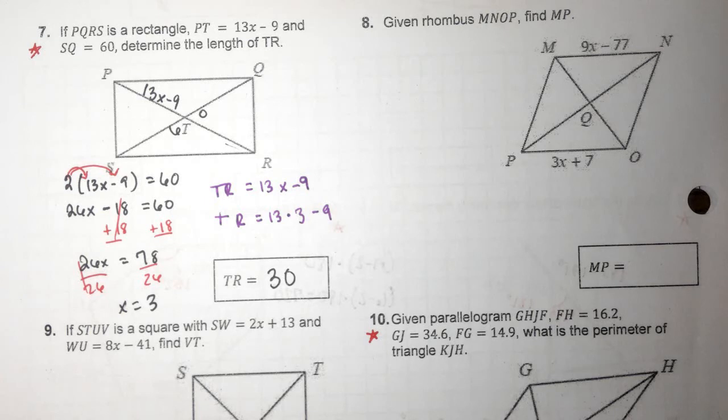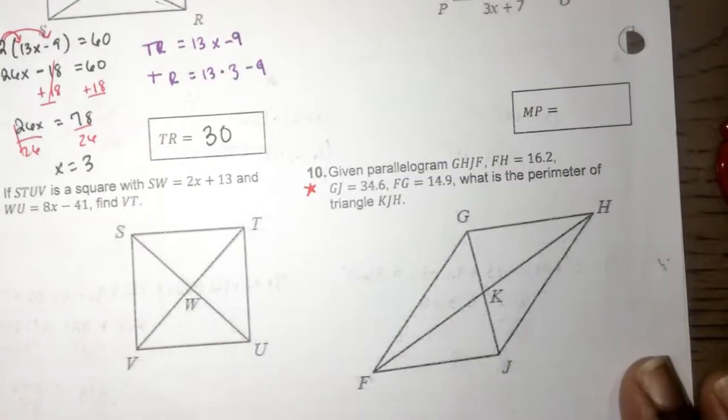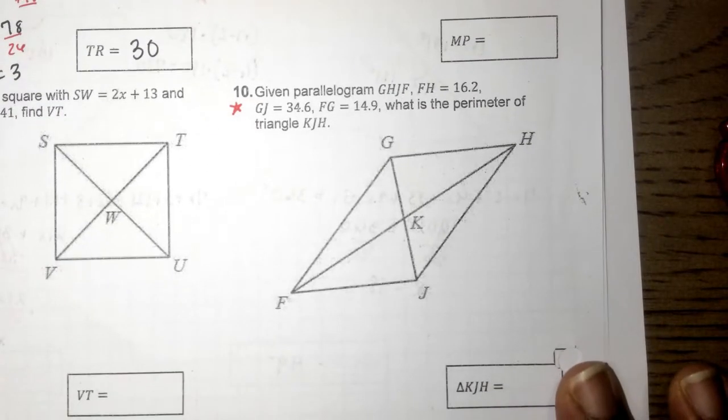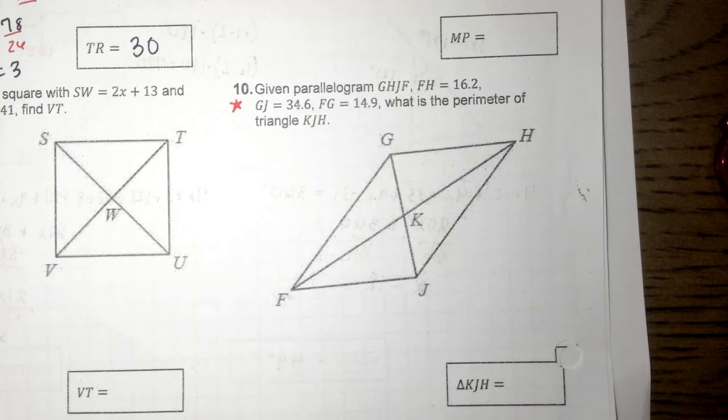Alright. Next thing I'm doing is number 10. On number 10, it says given the parallelogram GHJF, FH is 16.2, GJ is 34.6, FG is 14.9. What is the perimeter of triangle KJH? Let me get a highlighter because I want to show you something on it.